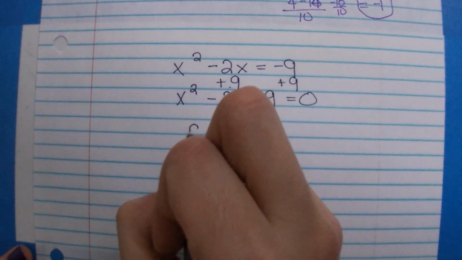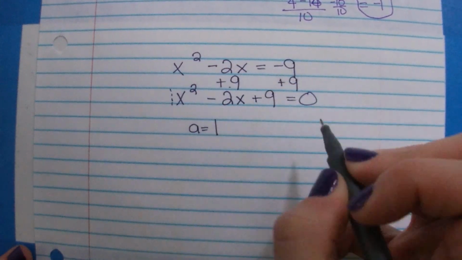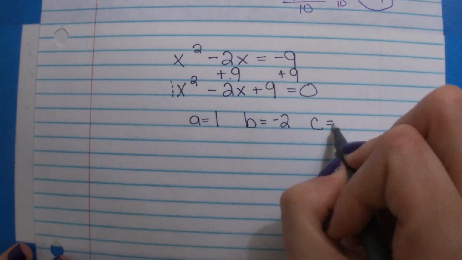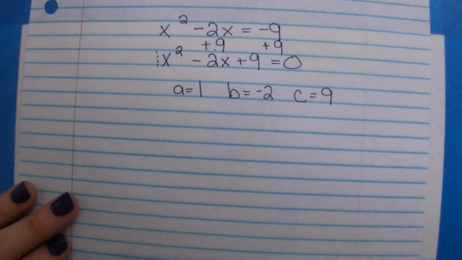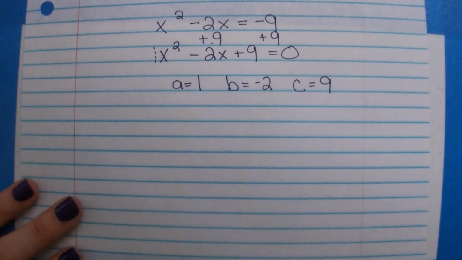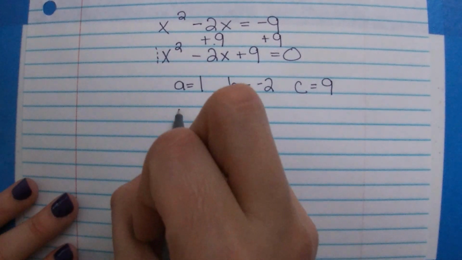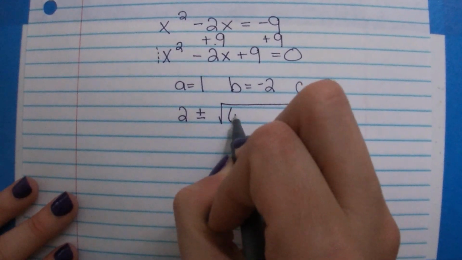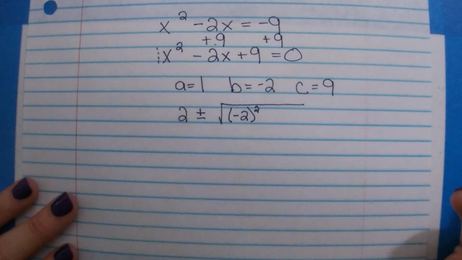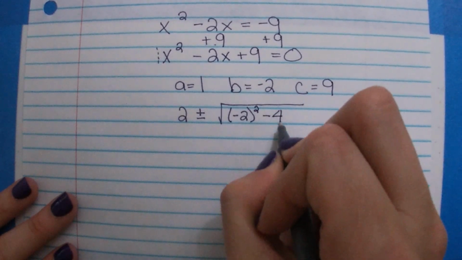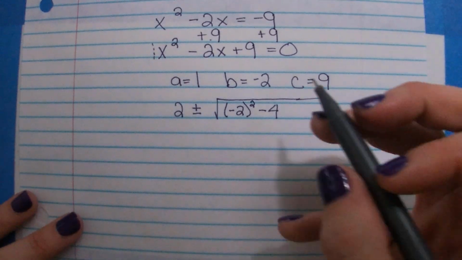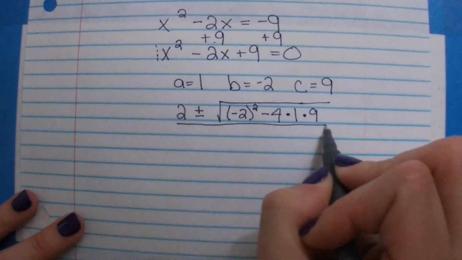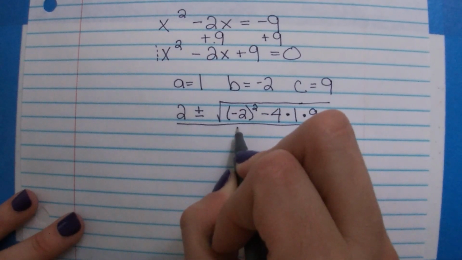Then our a is going to be 1 because we don't see a number in front of it, so there's really a 1 there. B is negative 2. C is 9. So we'll say negative b. So the negative of negative 2 is positive 2, plus or minus b squared, so negative 2 squared, minus 4 because that's part of the formula, times a, which is 1, times c, which is 9, all over 2a.